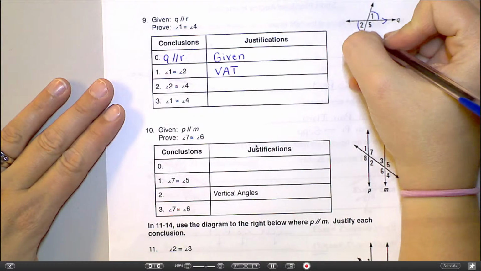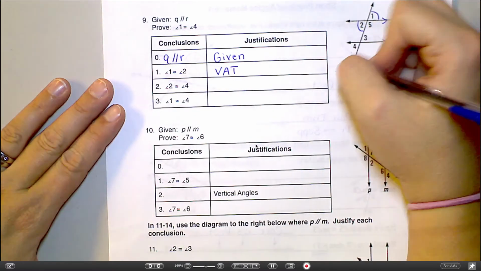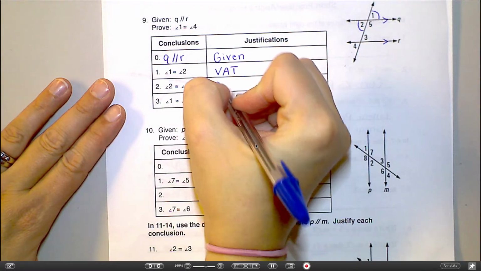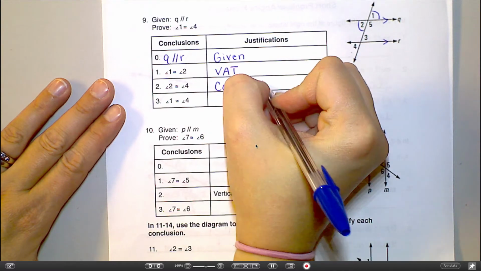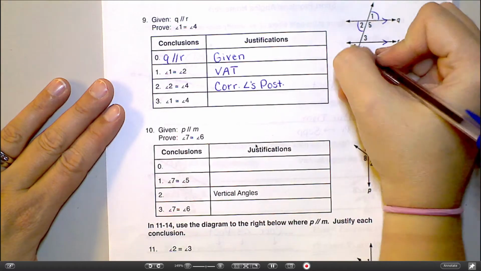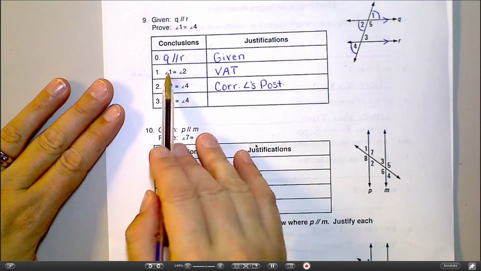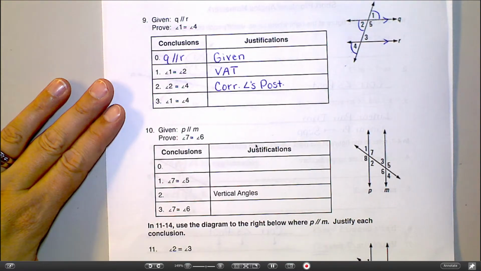Okay, how do we know 2 is equal to 4 in this picture? Preston? They're corresponding angles, yeah. Corresponding angles postulate. Okay, so now we know 2 is equal to 4. And so now if 1 is equal to 2 and 2 is equal to 4, how do I know 1 is equal to 4? Jake?